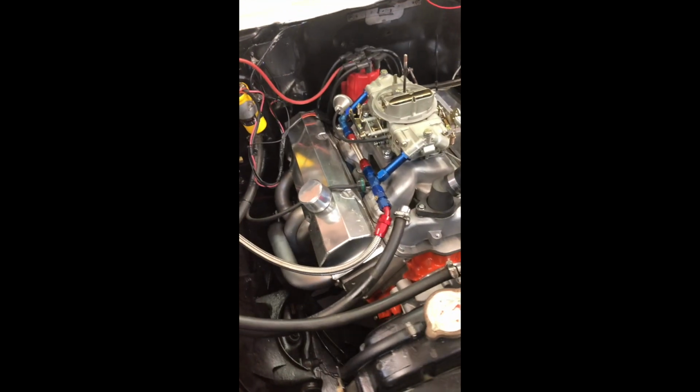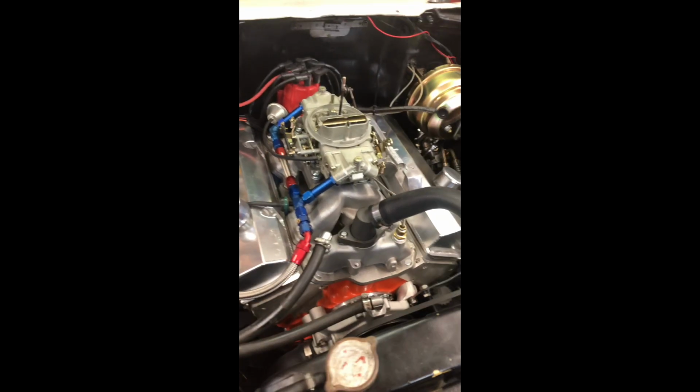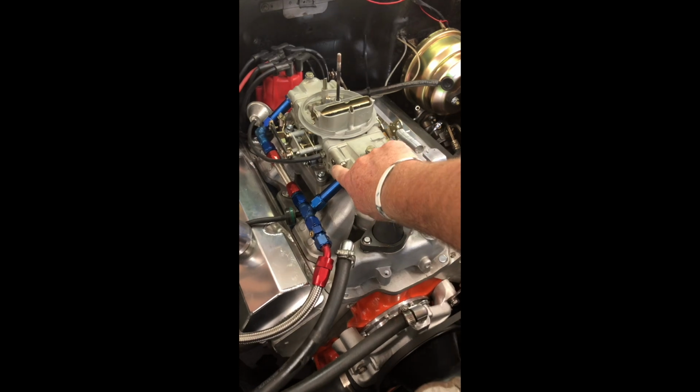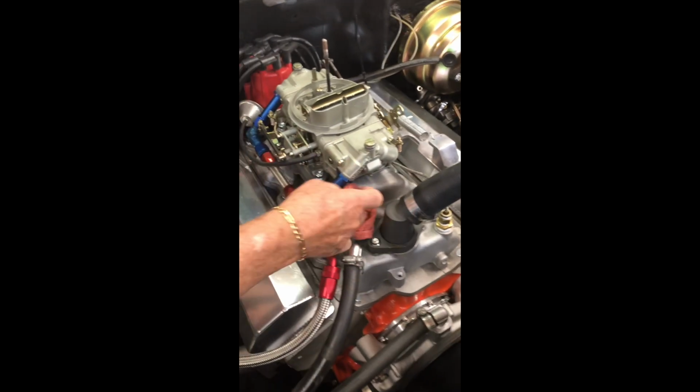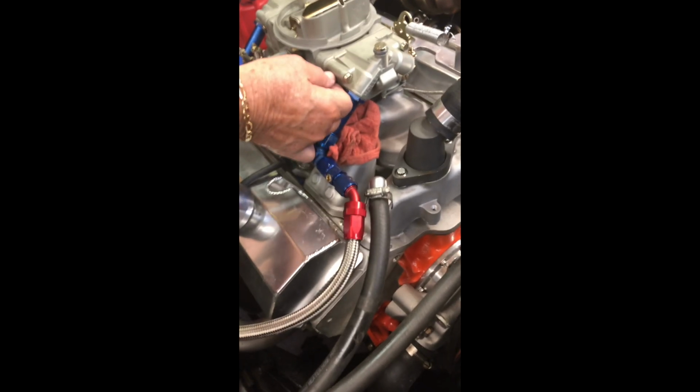All right, now if we were going to adjust the fuel float level, we would take a screwdriver and remove this screw right here. Remember in the previous video I said that you would want to have just a little bit of fuel trickling out of the bowl.